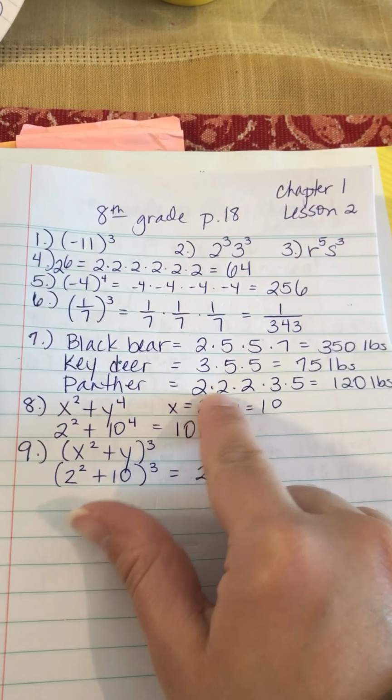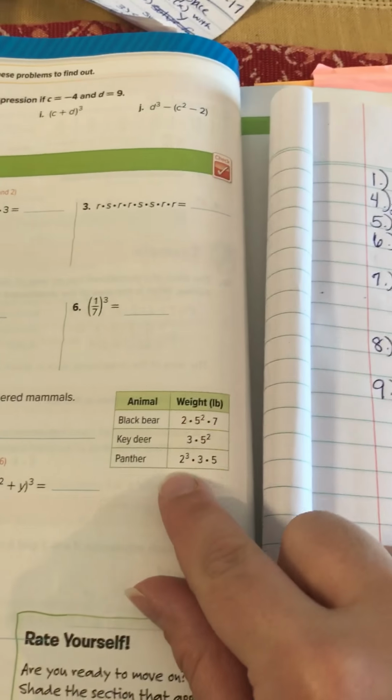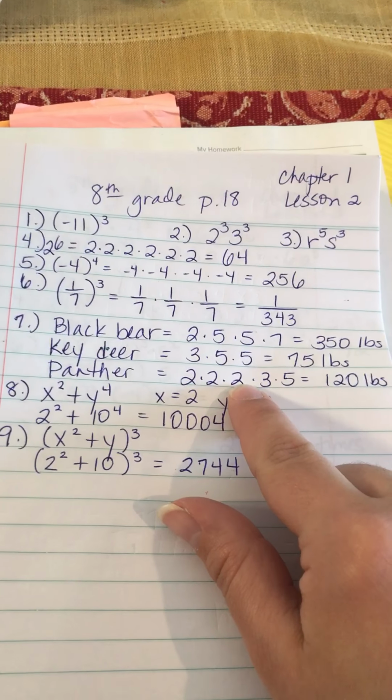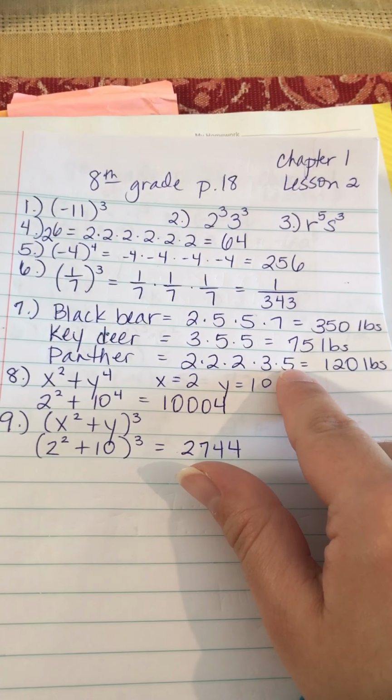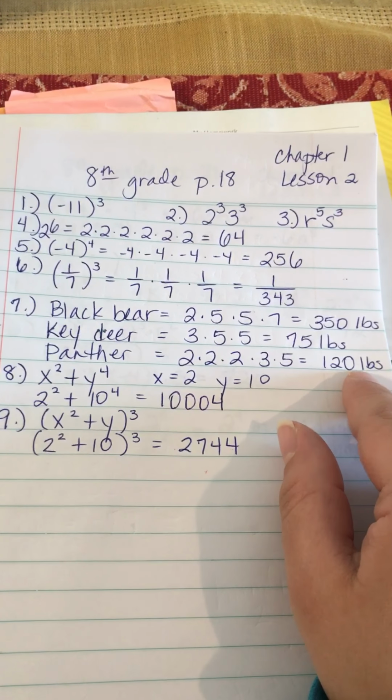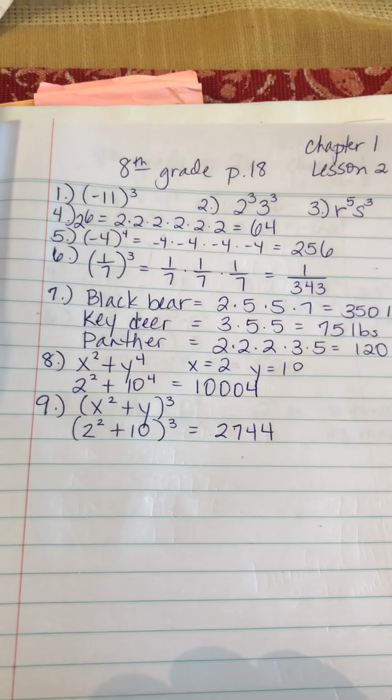The panther would be 2 to the third power, again, multiplied by 3 times 5. So that's 3 2s times 3 times 5. So this would give me 120 pounds if I put this in the calculator.